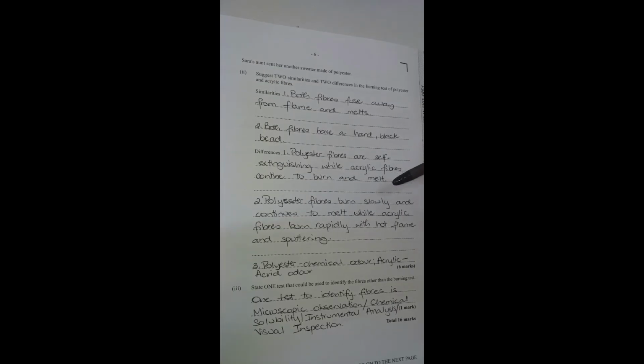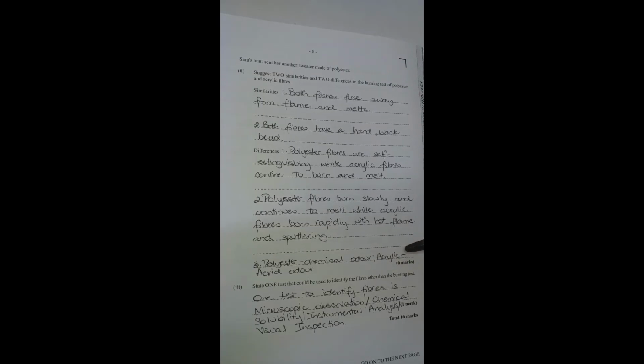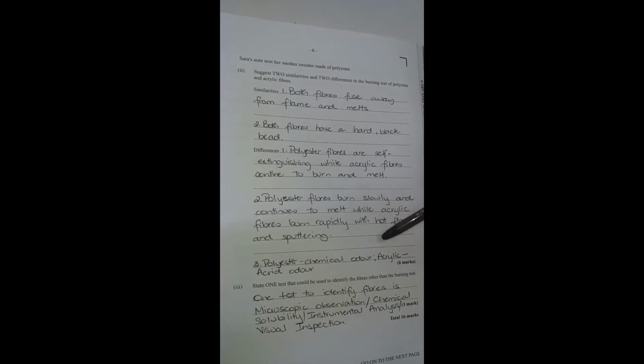For the differences, I have listed 3 differences here, so you can always choose any 2 of the differences. Polyester fibers are self-extinguishing, while acrylic fibers continue to burn and melt. The second difference is that polyester fibers burn slowly and continue to melt, while acrylic fibers burn rapidly with hot flame and sputtering. And the third difference is that polyester has a chemical odor while acrylic has an acrid odor. As I said, for these differences it only asked for 2, so you can write any 2 of these responses for the difference.